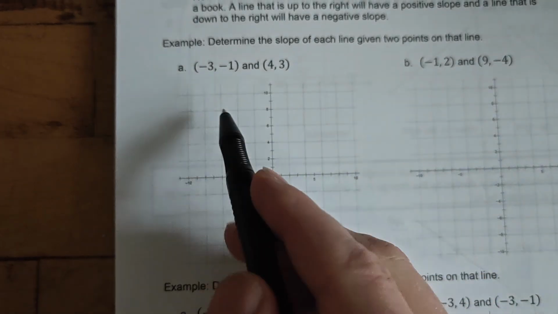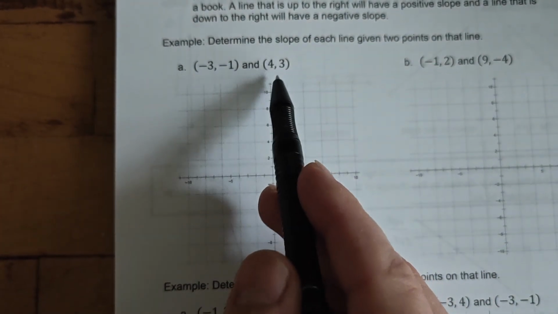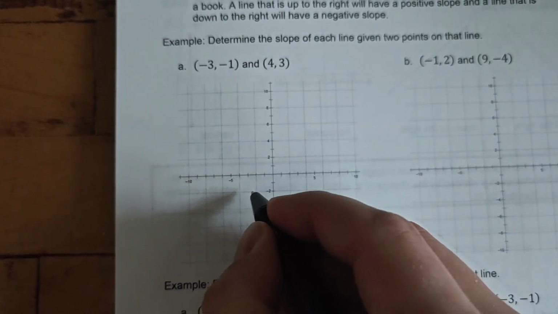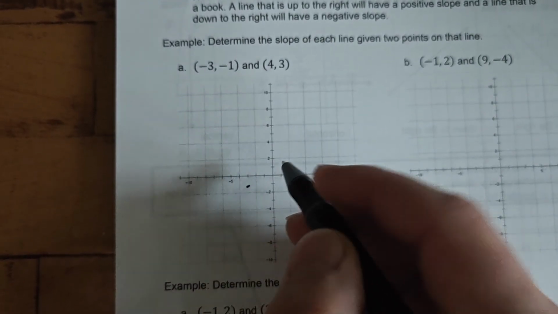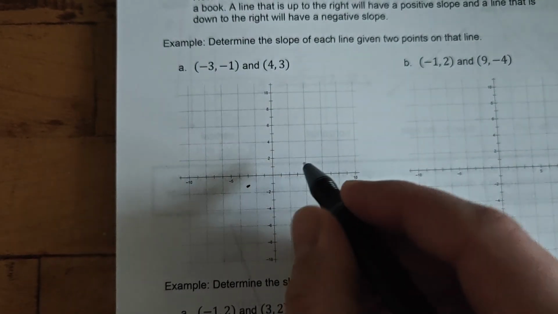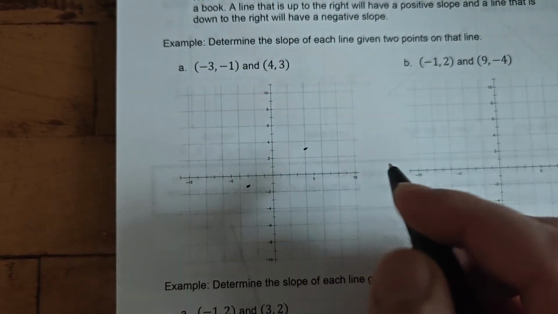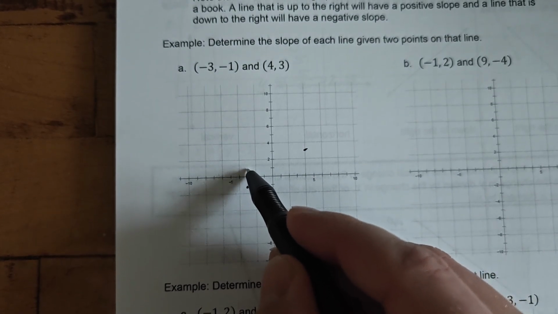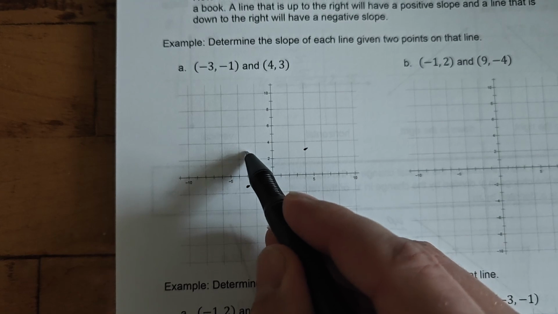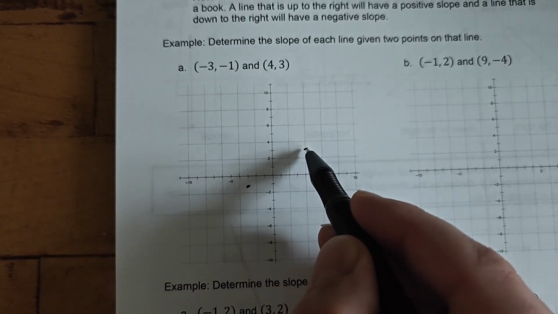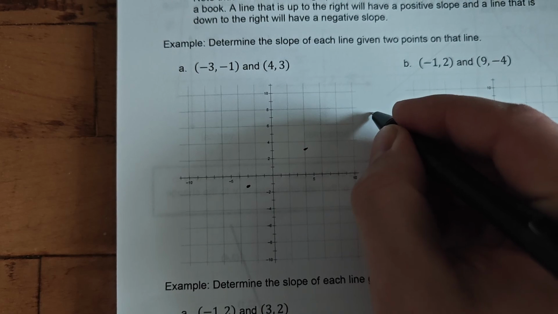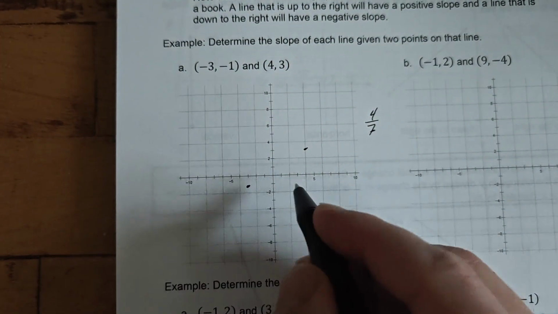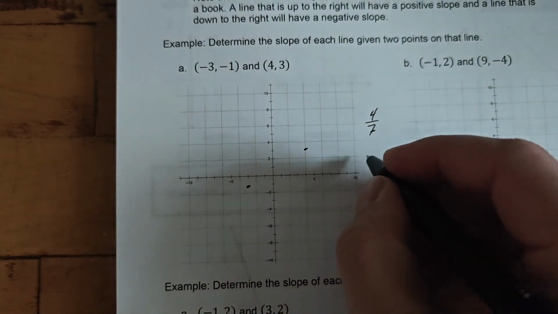Using that, there are two different ways to get the slope given 2 points. You can either plot those 2 points, so (-3, -1) is going to be right down here, and (4, 3) is going to be up here. And then you can count your way from one to the other, so you go up by 1, 2, 3, 4, and over by 7 to get a slope of 4 over 7, or you can do the subtraction.